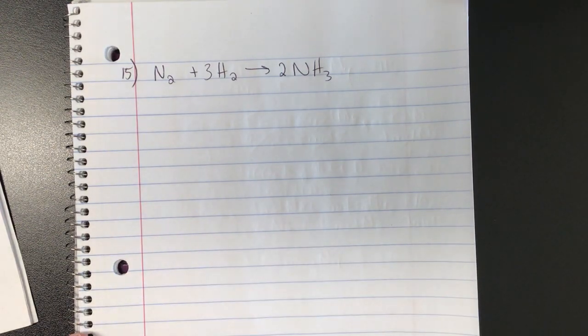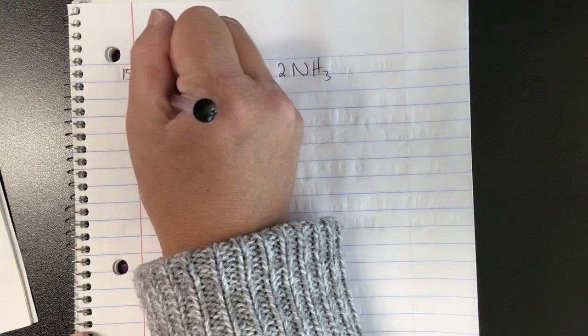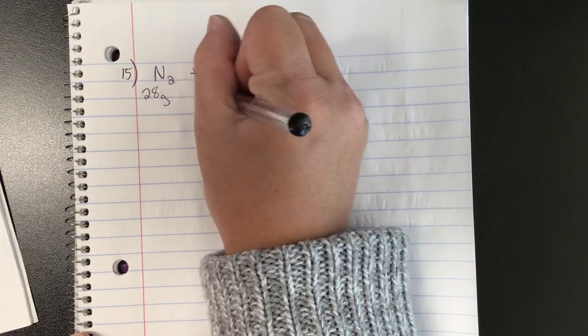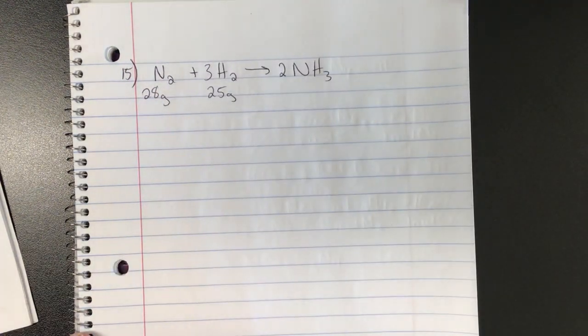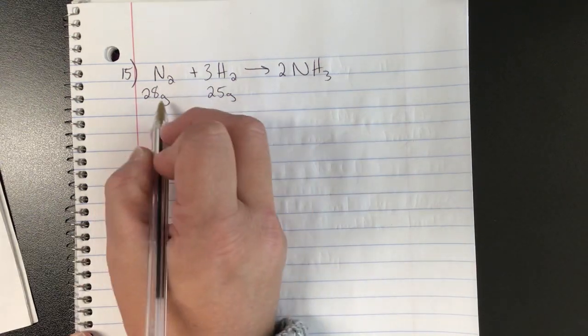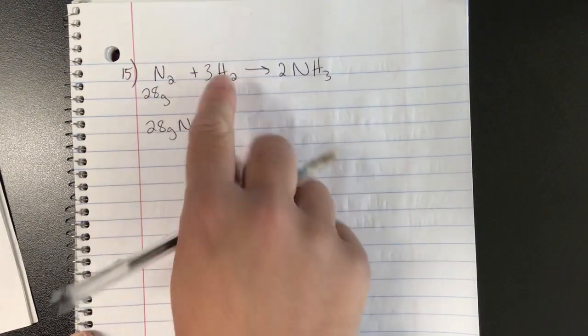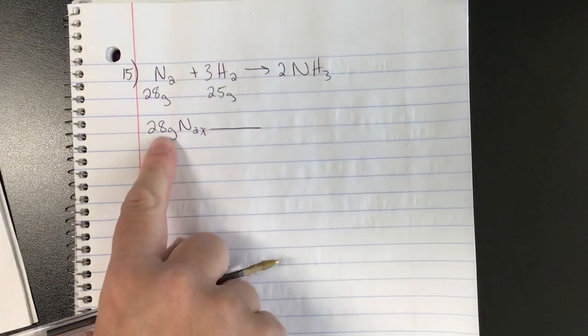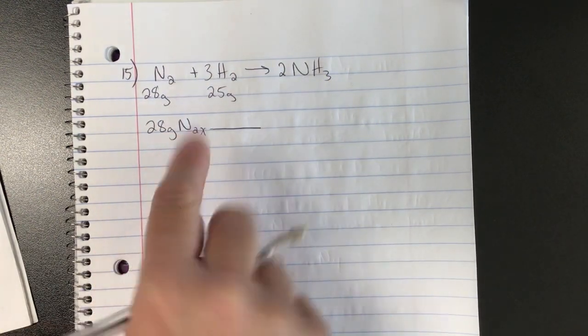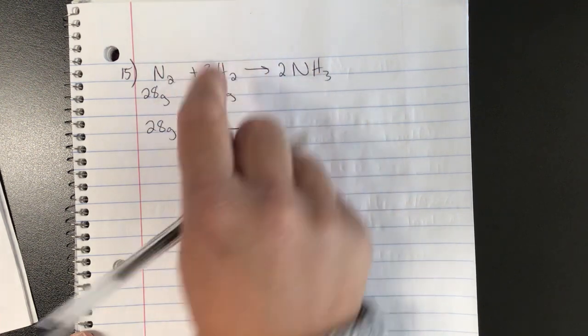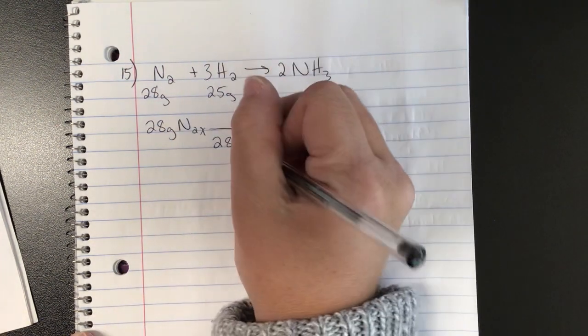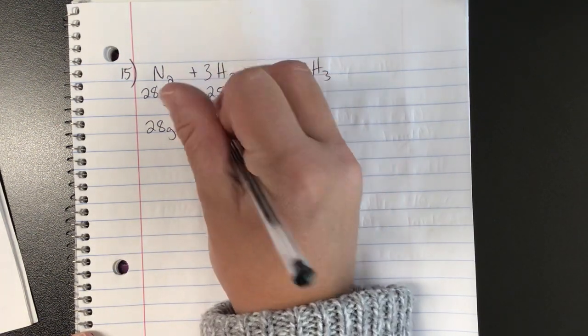Okay, so if I have 28 grams of nitrogen and 25 grams of hydrogen, we want to know which is the limiting reactant. So we're going to compare the two. I'm going to start with 28 grams of nitrogen and do a mole ratio to hydrogen. But before I can do that, I have to change the grams to moles. So the molar mass of nitrogen is 28 per 1 mole.